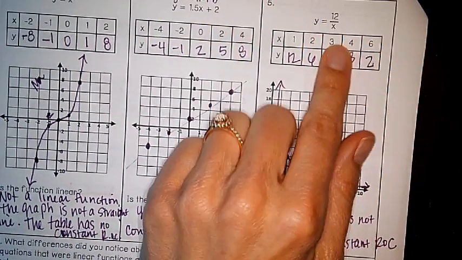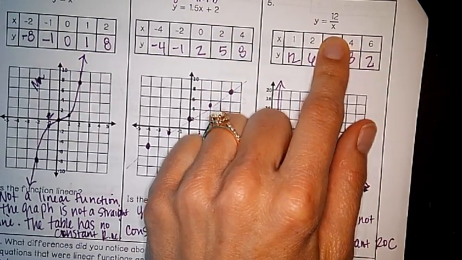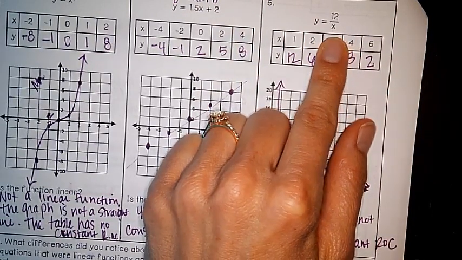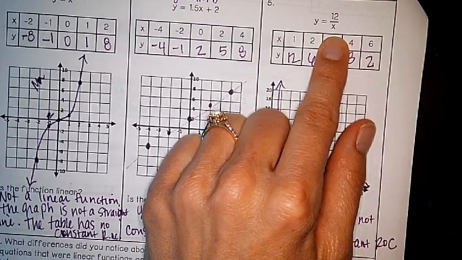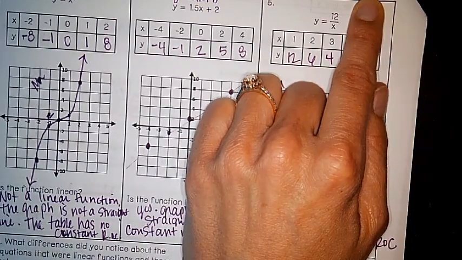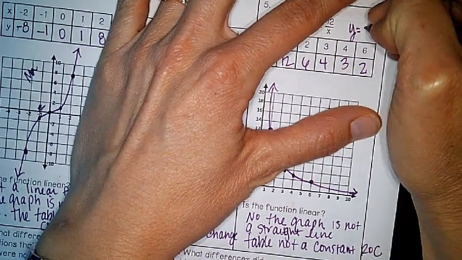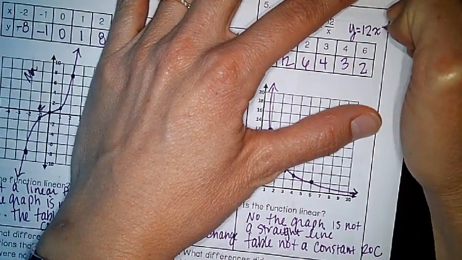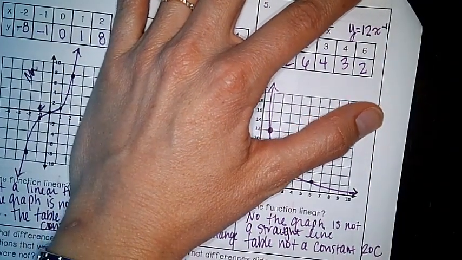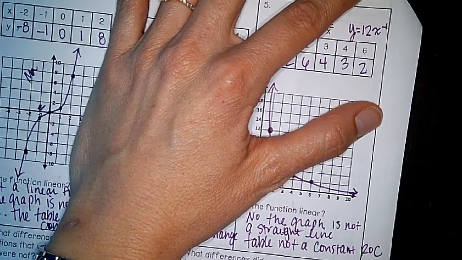When we learned about exponents, and it was in the denominator as a positive, that means that it would be in the numerator as a what? Negative. So this is actually y equals 12 times x to the negative first power. Correct? Am I making that up? No?